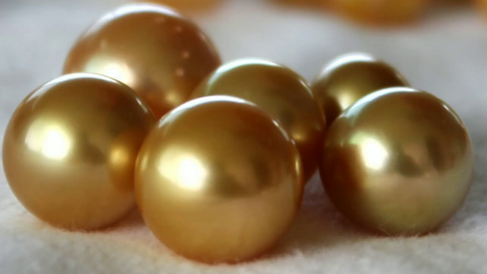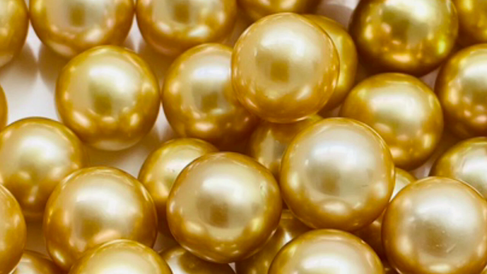Akoya cultured pearls are the most familiar type of saltwater cultured pearl to most people in the US and other Western markets. Japan and China produce Akoya cultured pearls, and customers know them as the classic pearl used for jewelry, especially single strand necklaces.